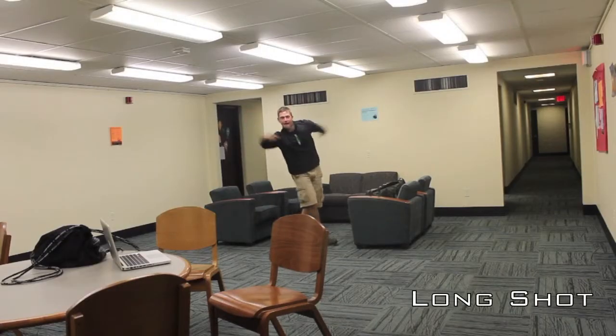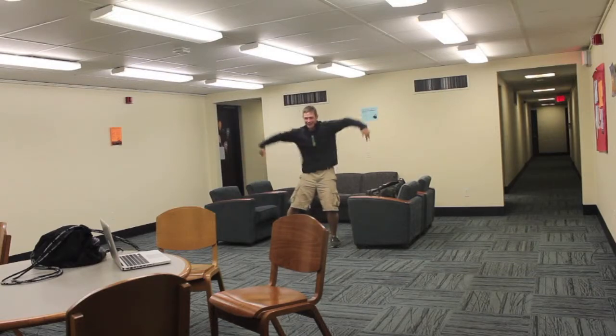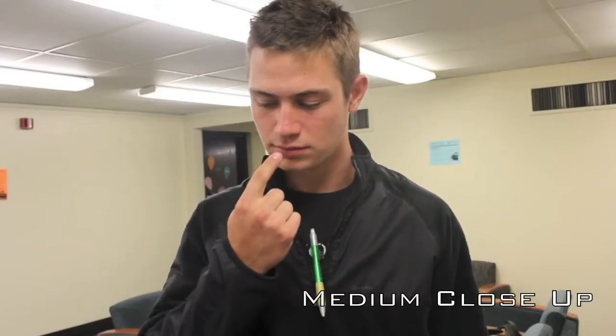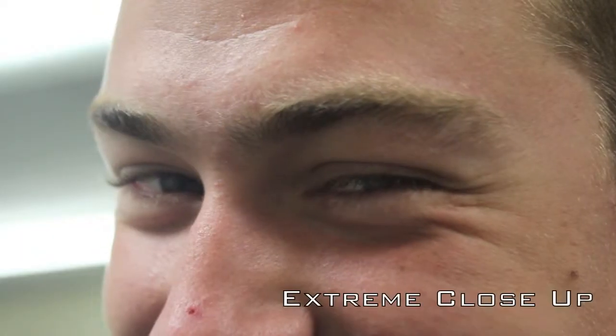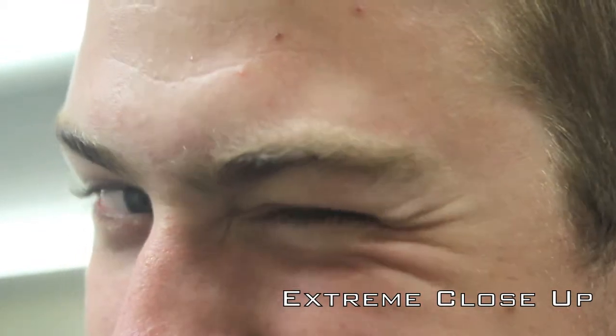First up is the long shot. This shot shows the entirety of a subject. For instance, on a person, it'd be head to toe. Next is the medium shot, which is about from the hips up on a person. After that, we're moving closer to a medium close-up, which is from the chest up. The close-up will be from the shoulders up, and then finally, there's an extreme close-up. An extreme close-up will fill the entire screen completely with your subject.